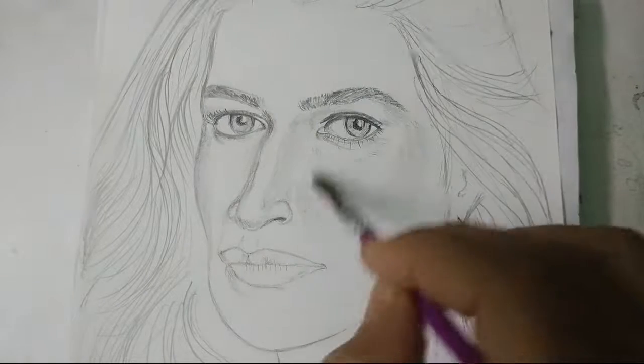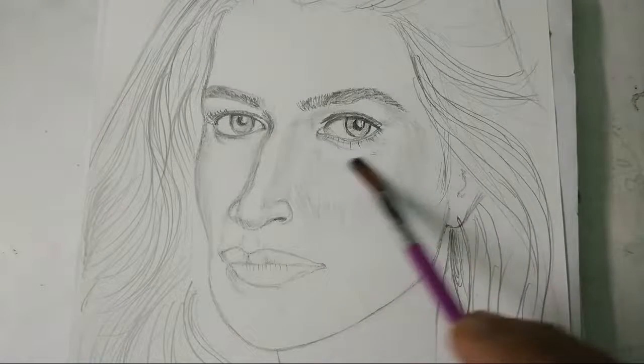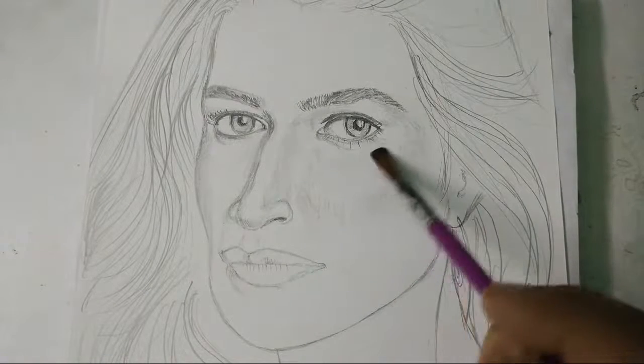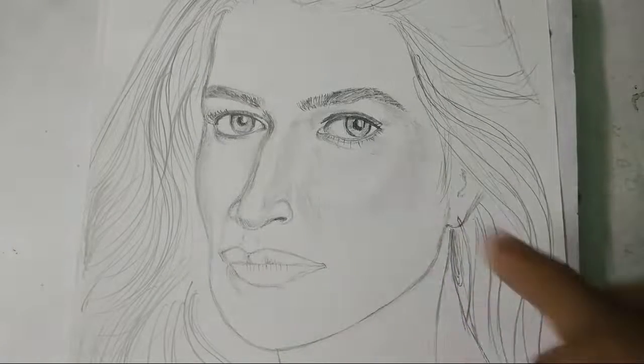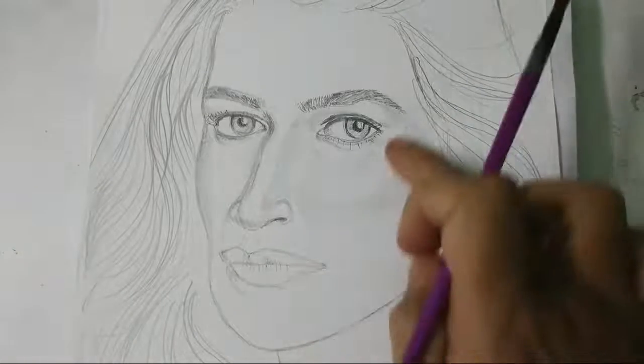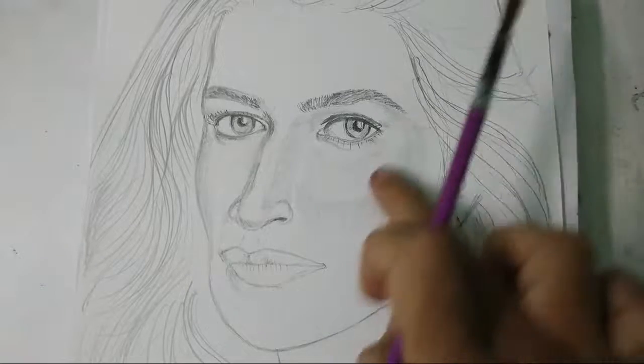Now use the brush and move it in a circular direction. You can use a tissue paper if you are comfortable.